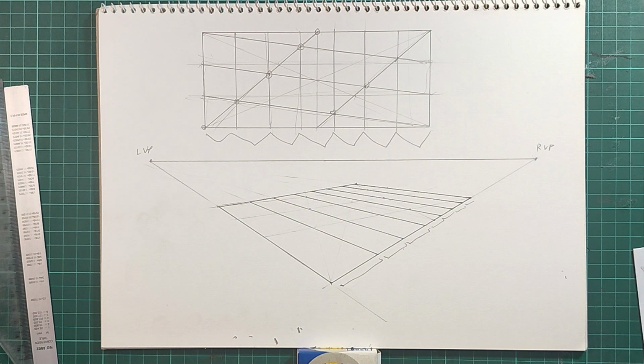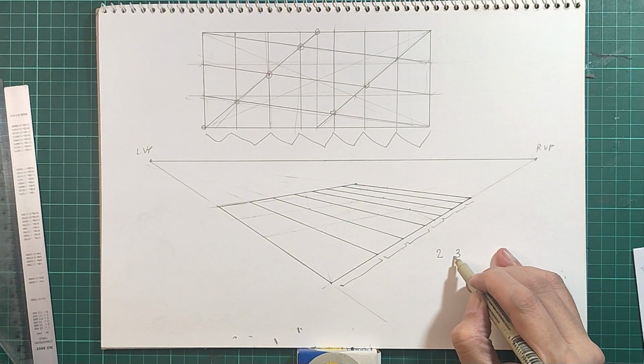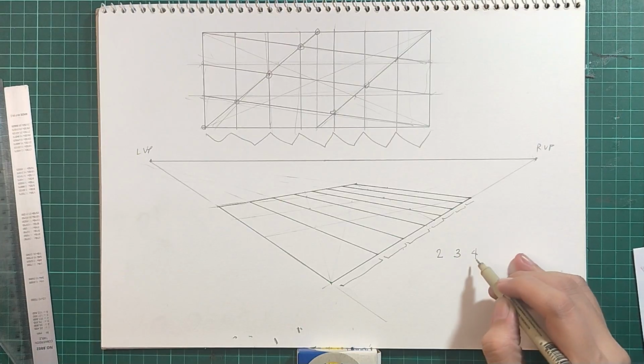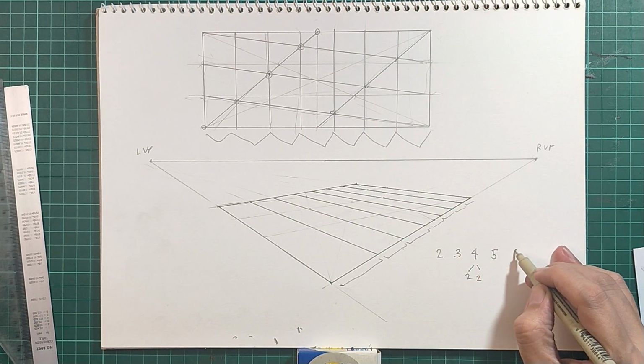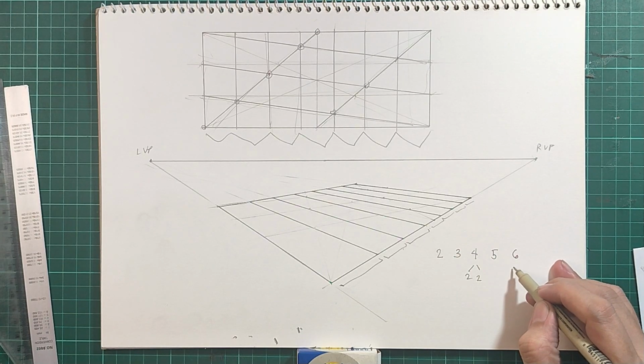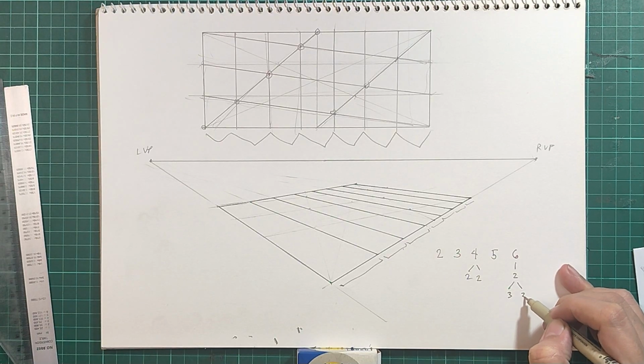So now you can divide things into 2 segments, 3, we did 4, 4 is just 2 and 2. We also did 5, then 6. For 6, you can divide it into 2, then for each you divide it into 3.